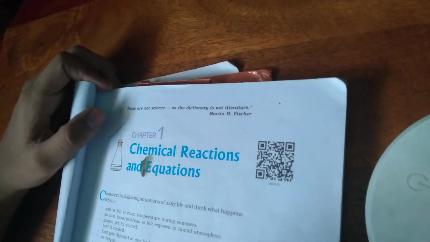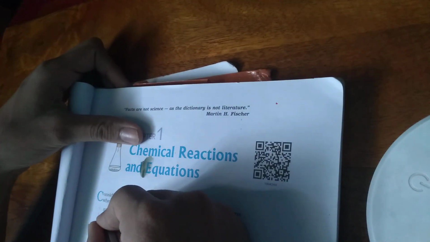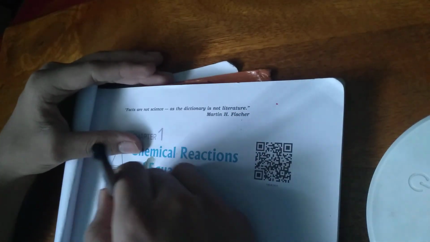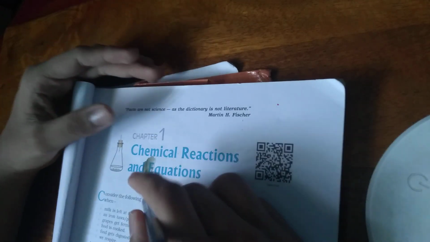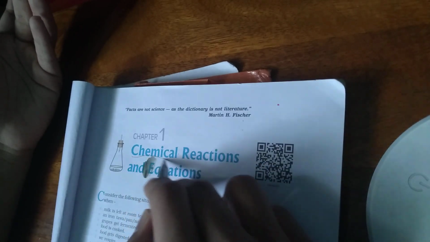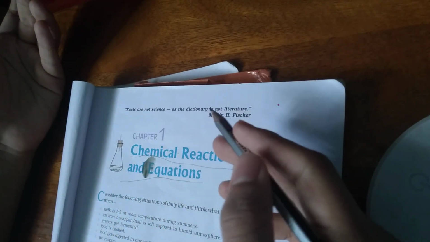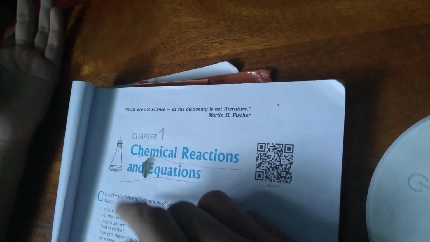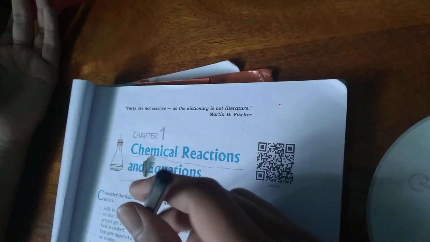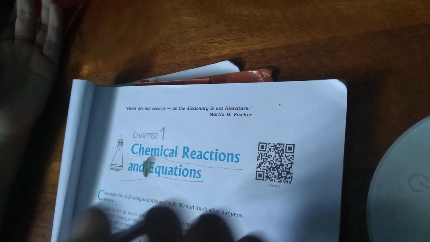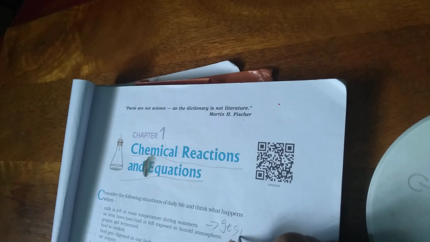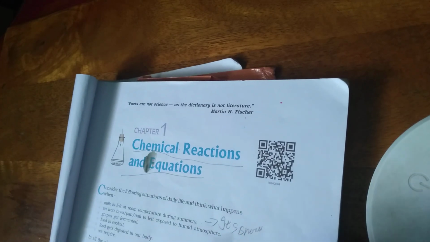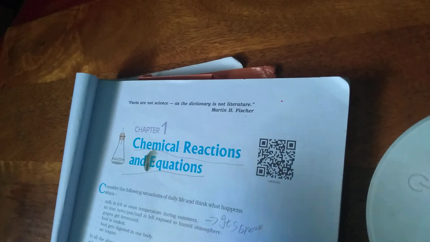Let's begin. First, milk is left at room temperature during summers. Here in this chapter we are basically going to see what chemical reactions and equations are. I will explain it to you later in the video. So first, let's see what happens when we keep milk out in the summer. It gets spoiled. Whenever we keep milk outside, it of course gets spoiled.